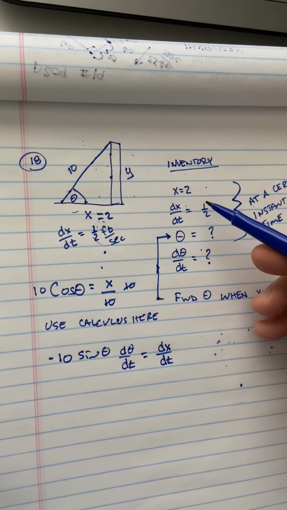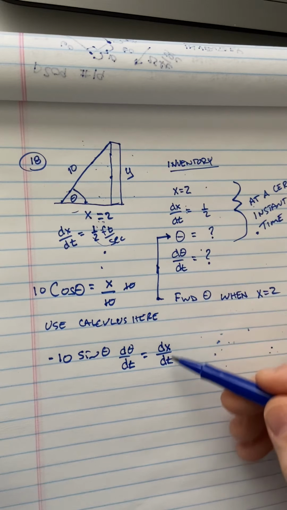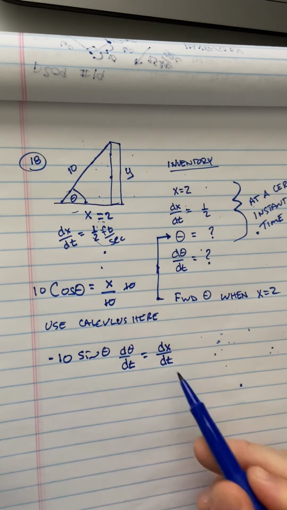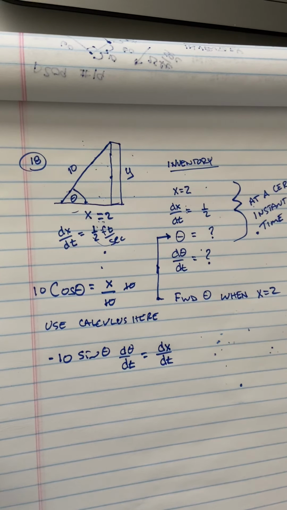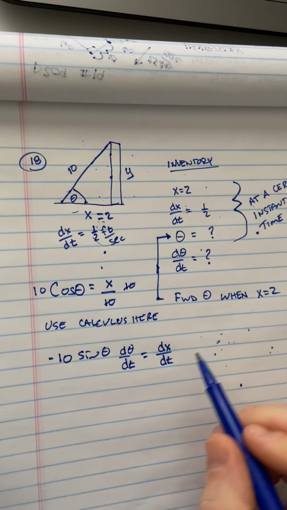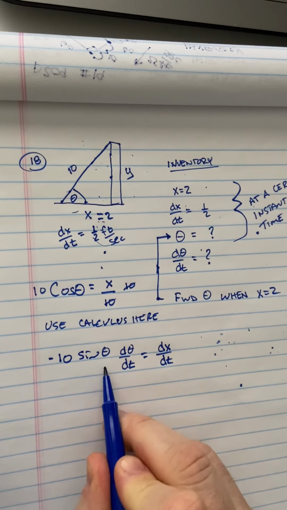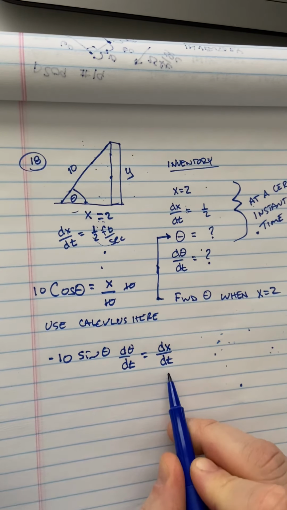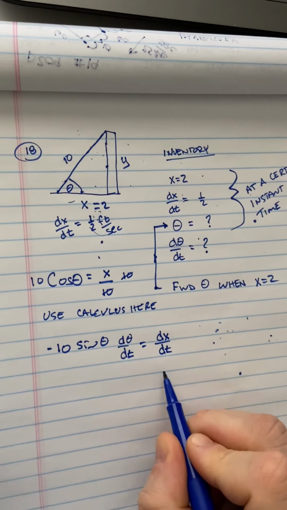Let's throw in some of our values. We don't actually need what the x is in this value because it took care of itself when taking the derivative. We do need what theta is. We're looking for what d theta dt is, and we have this as 1/2.